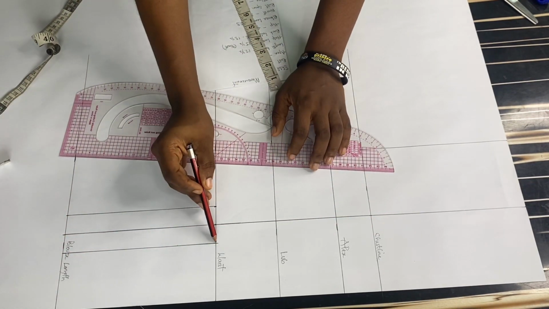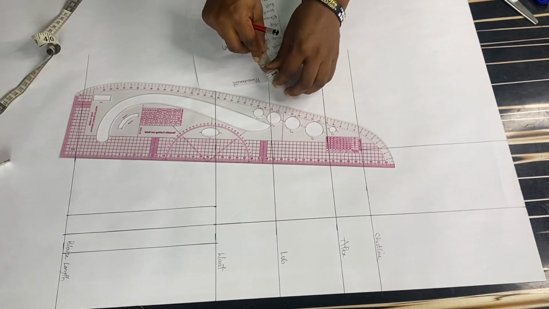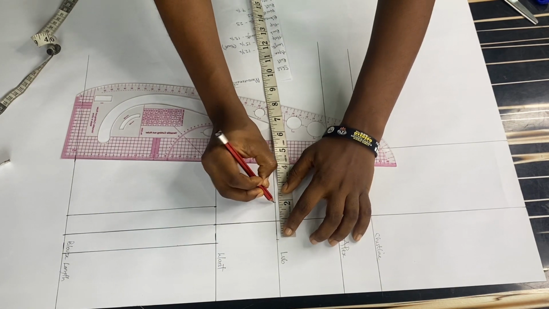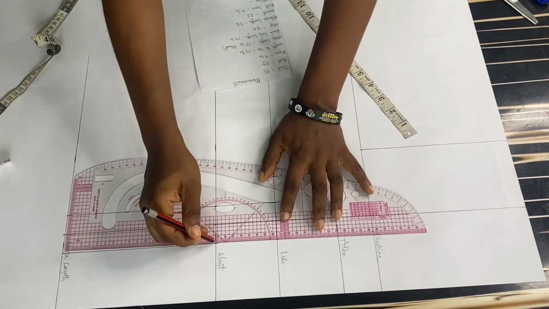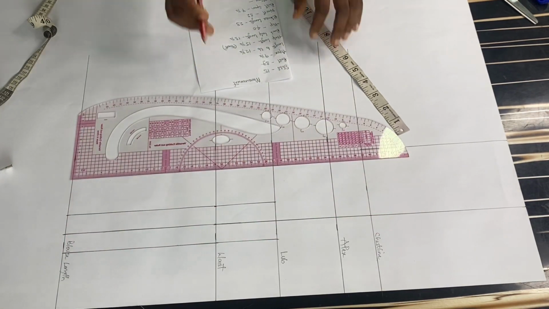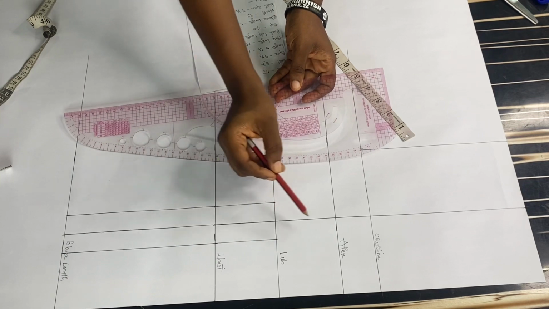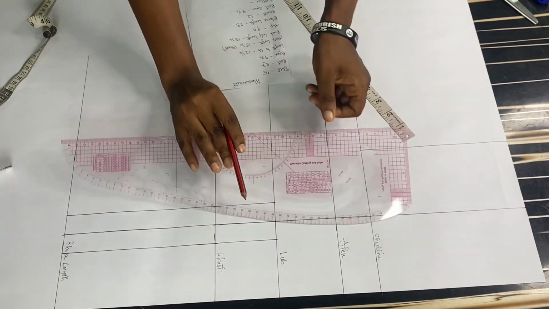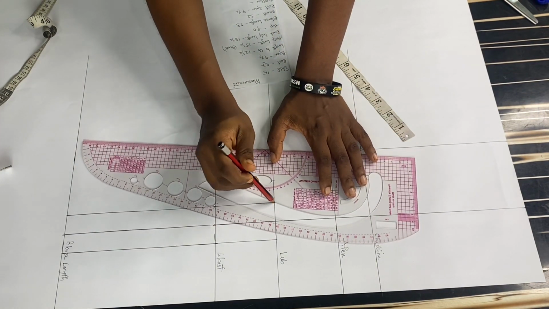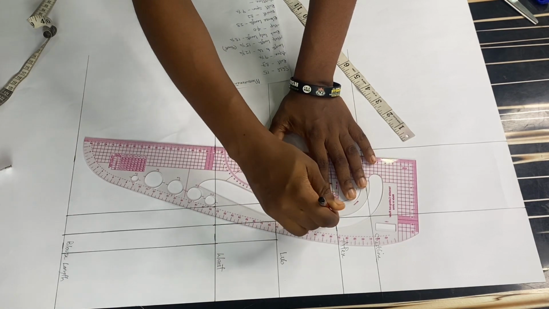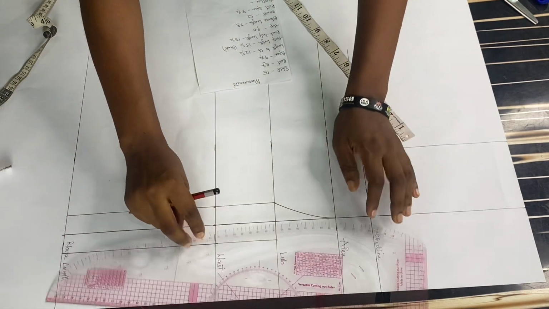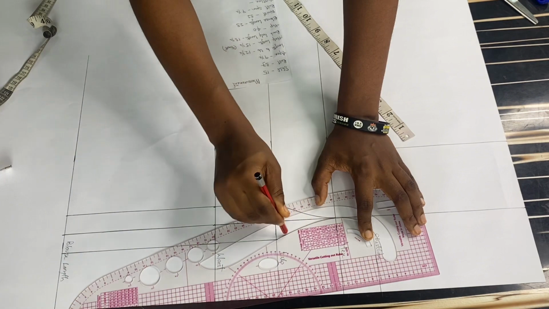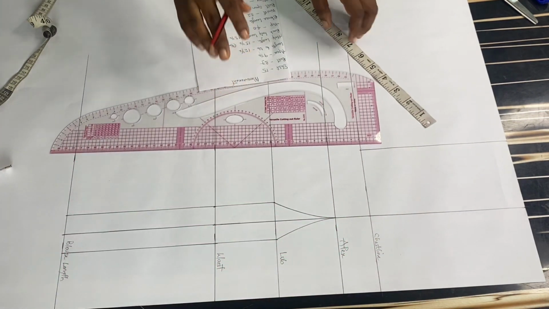We will also extend it to the length to the underbust. 1 inch, 1 inch. Connect this point too. So now, from the length to the underbust, we're connecting this point to the apex, this point to the apex, using this side of our multipurpose curve. Please take note of how I'm placing the curve. Okay, so this is what we have.